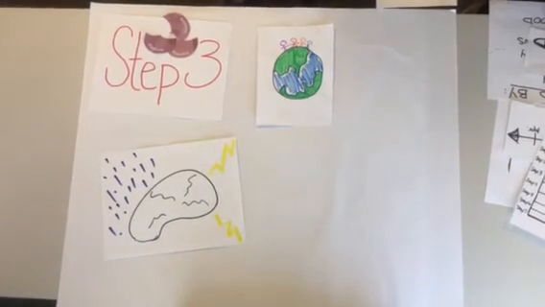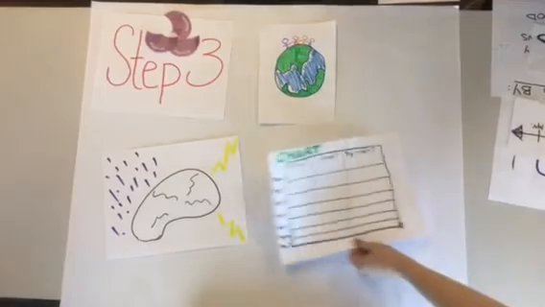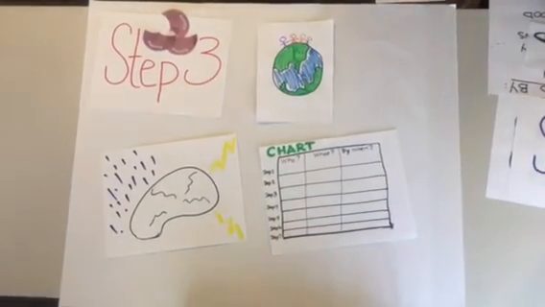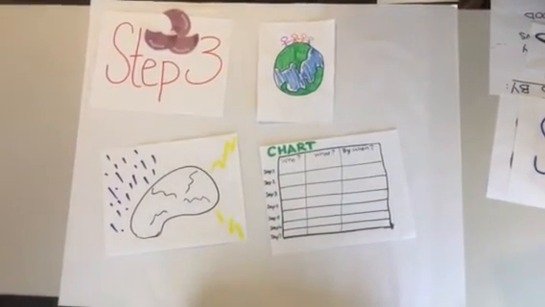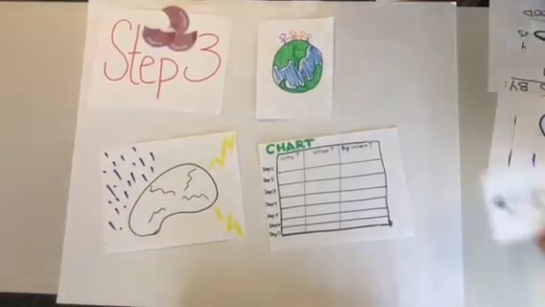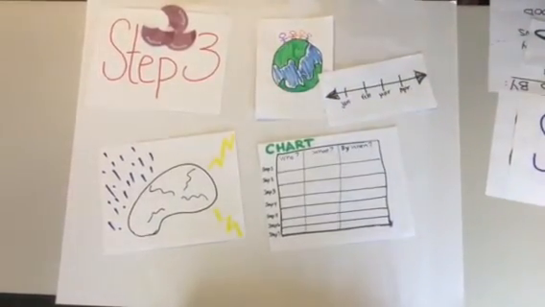Once you decide how to address it, you will want to build a chart that lists each step that you will need to take. What will the person do? Who will do it? And by when? Timelines help.